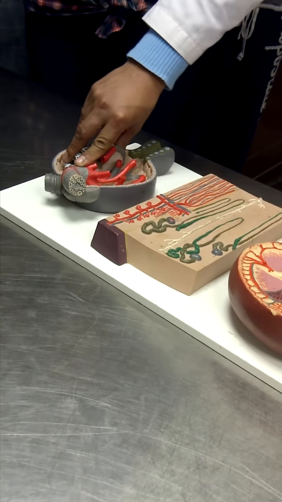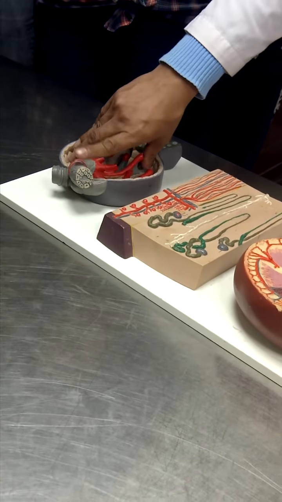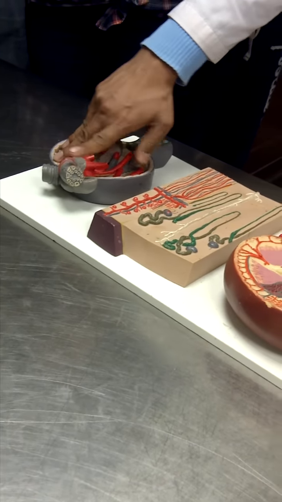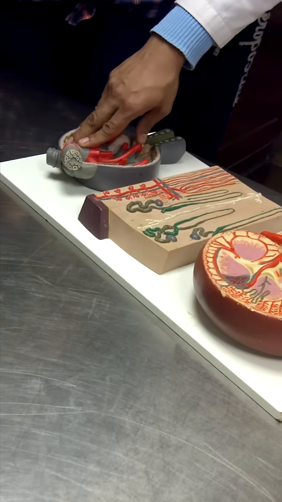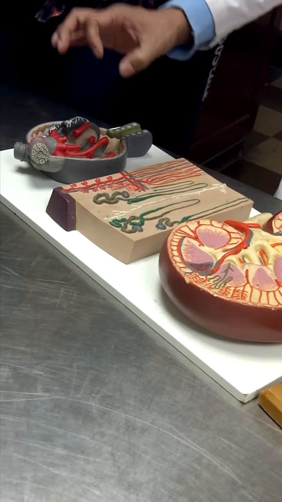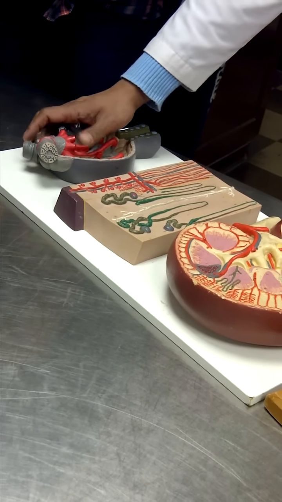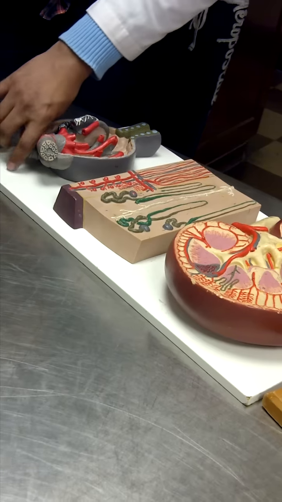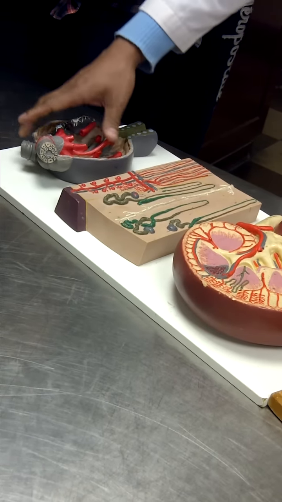In the glomerulus, the blood comes via the afferent arteriole, afferent beginning with A, which is thicker and bigger in diameter than the efferent one, and in that way we can apply the law of Pascal.